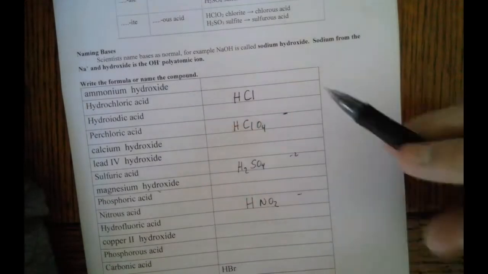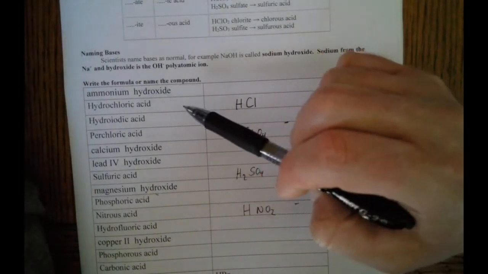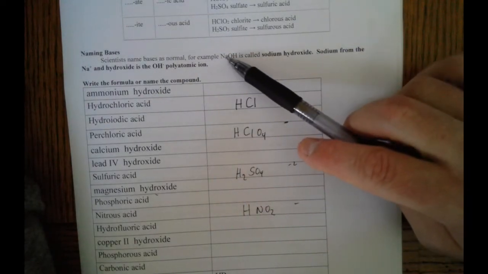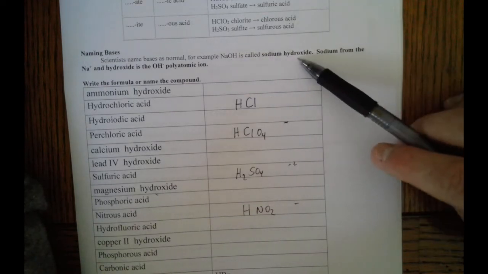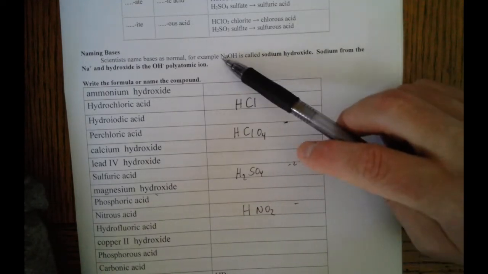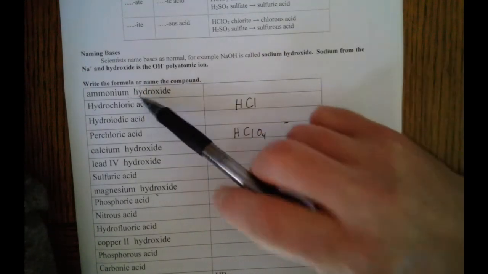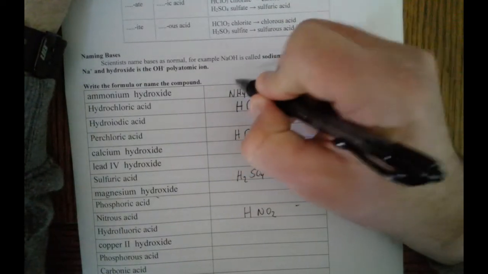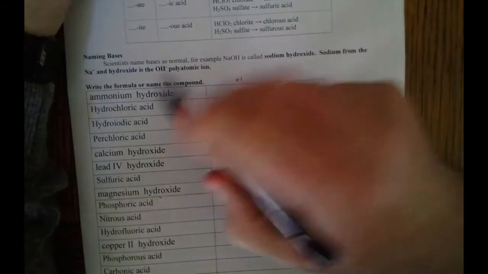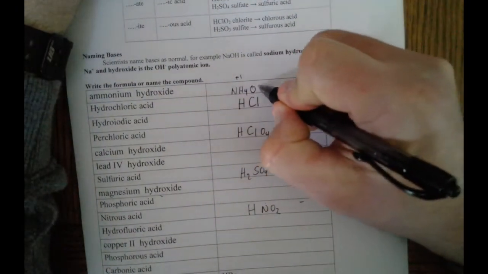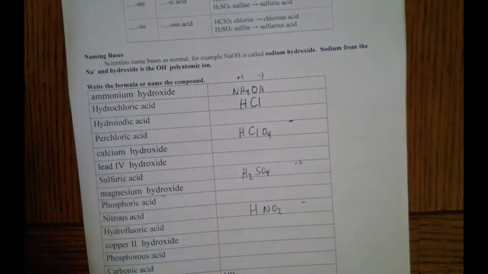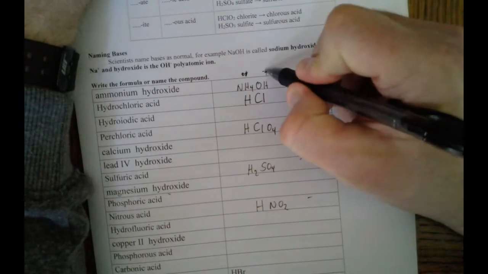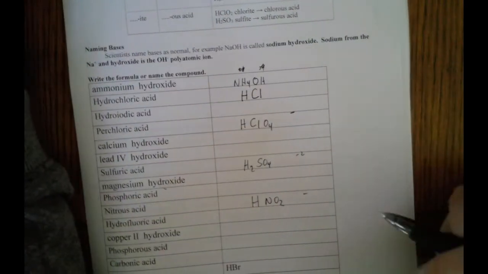Let's do the bases. Well, bases, we've been naming bases forever. We just didn't know they were bases maybe. So you name bases as normal. NaOH, Na is sodium, OH is hydroxide, sodium hydroxide. Easy enough. The charge is +1 and -1, so that cancels out. Ammonium hydroxide. Well, ammonium, we need to look at the back of the periodic table, and we will find that is NH4. That has a +1 charge. So hydroxide, again, on the back of the periodic table is OH, and that has a -1. So NH4OH, 1 to 1, cancel them out. Remember, we don't leave the charges next to them, so it's done.